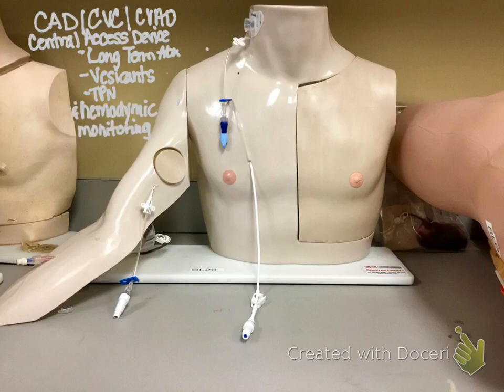And then you can use central lines for hemodynamic monitoring. You will learn more about that when you learn about hemodynamics and the heart. We'll talk more about it, but you can use a central line for that as well.